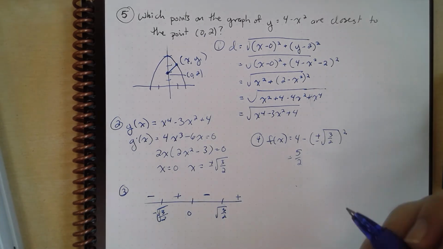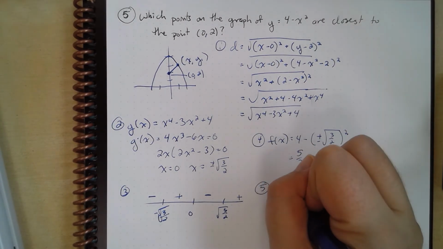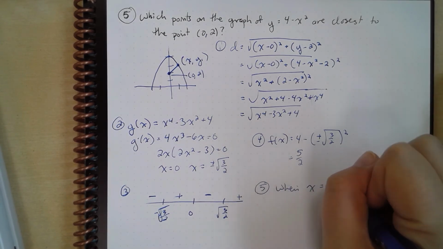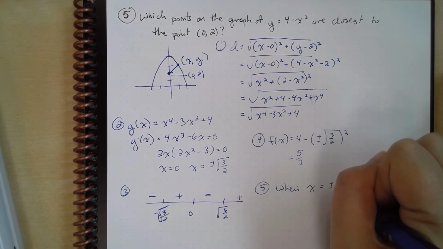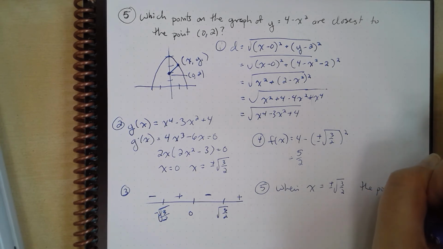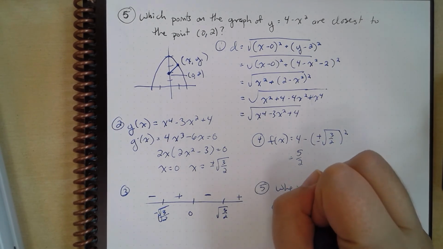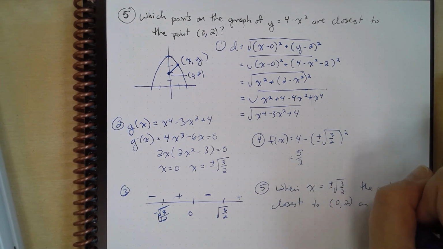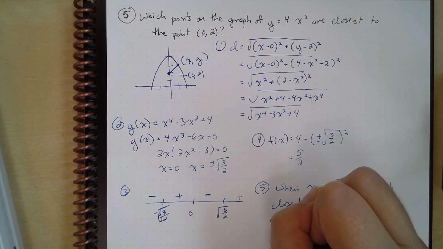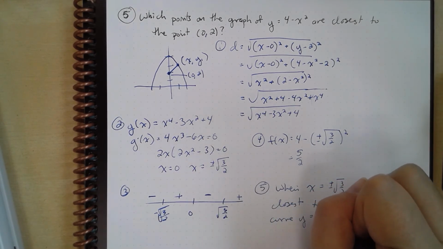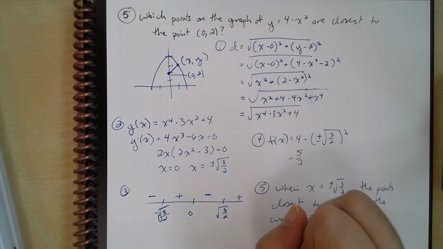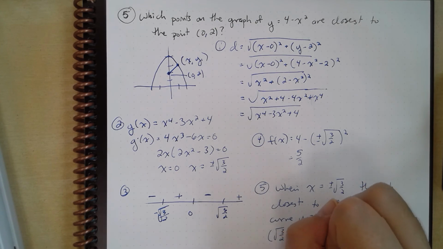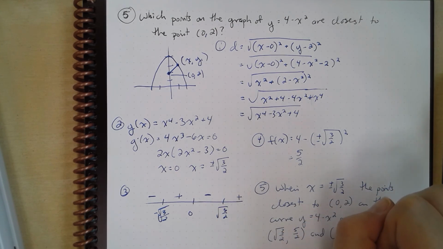So when x, this is our fifth step, when x is equal to plus or minus radical 3 halves, the points closest to 0, 2 on the curve y equals 4 minus x squared are, and we are actually just going to use these points, radical 3 halves, 5 halves, and negative radical 3 halves, 5 halves.